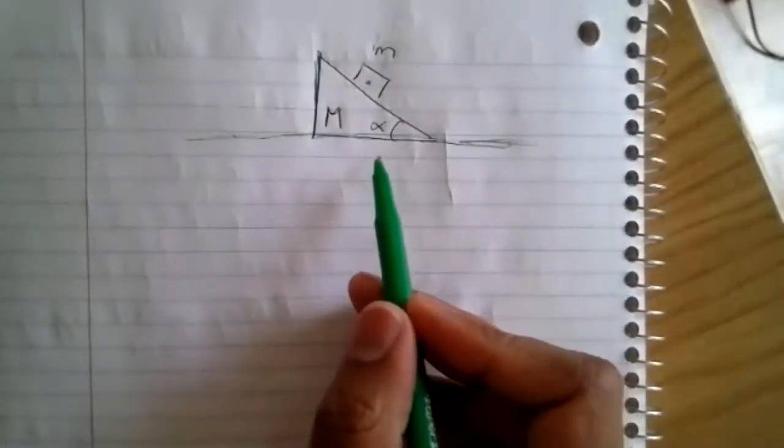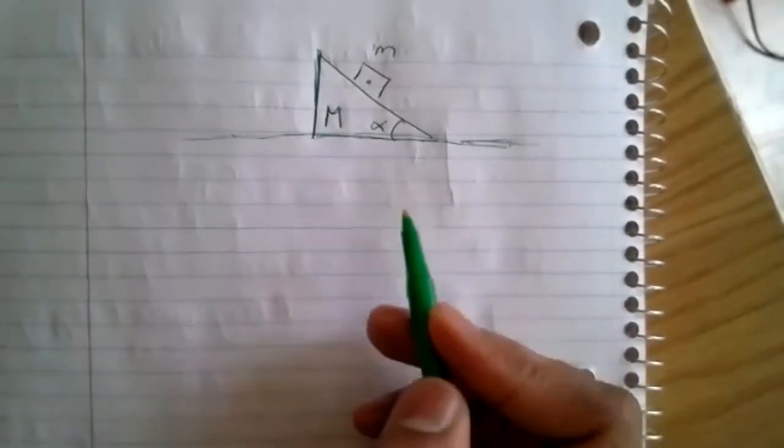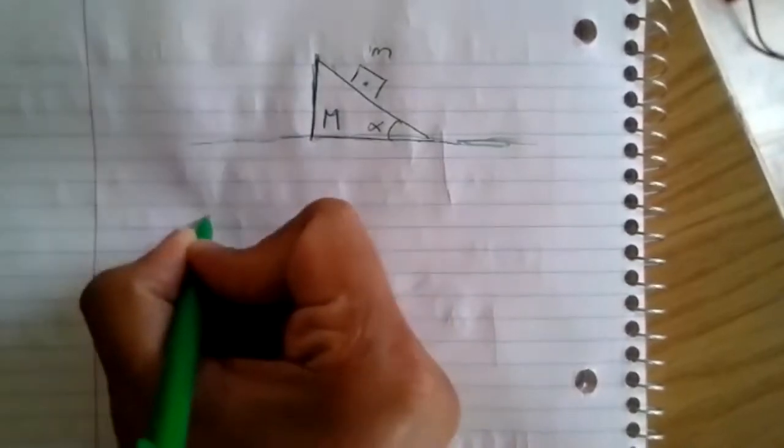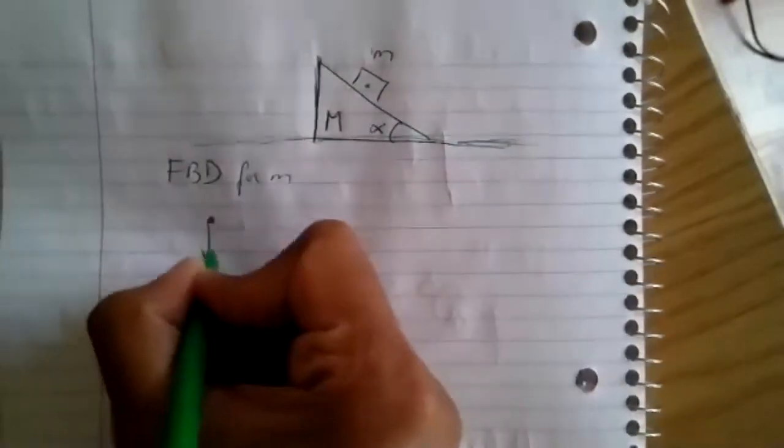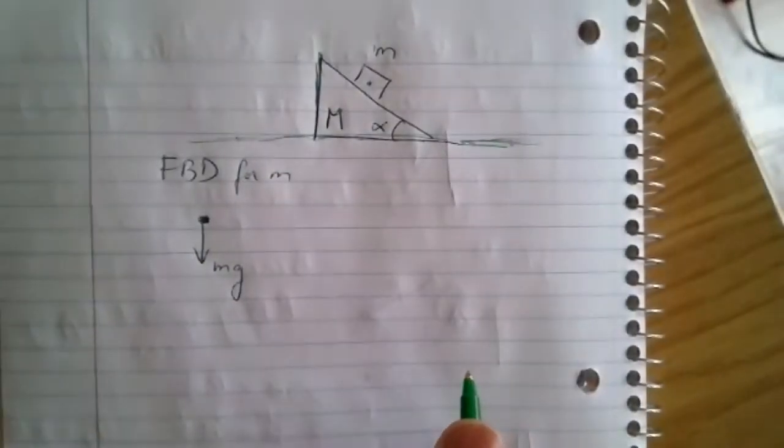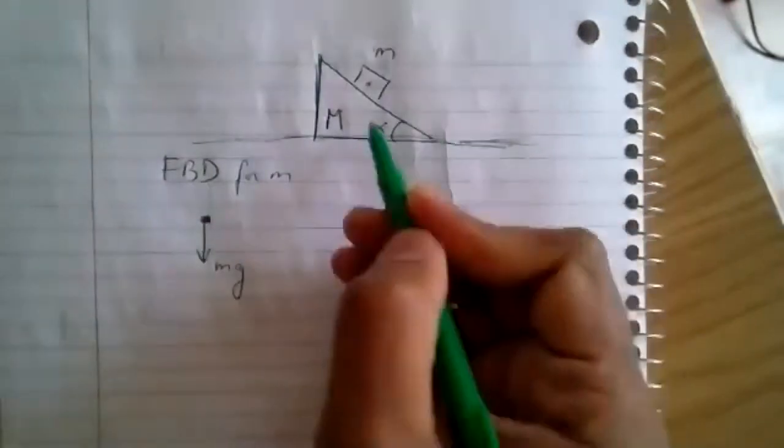If I'm doing it using forces, the first thing I should do is draw a free body diagram. I'll have a free body diagram for little m. What are the forces acting on it? Gravity, so I'll have little mg. And a normal force from the wedge on the block.